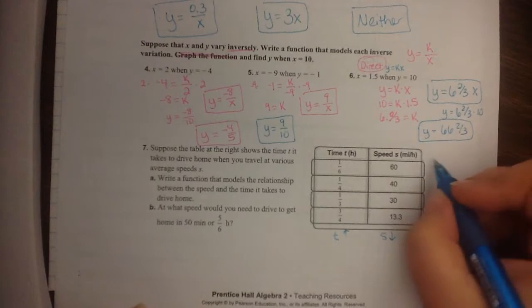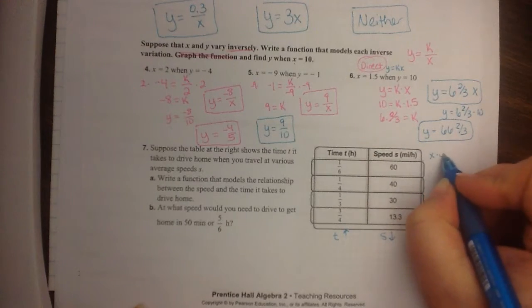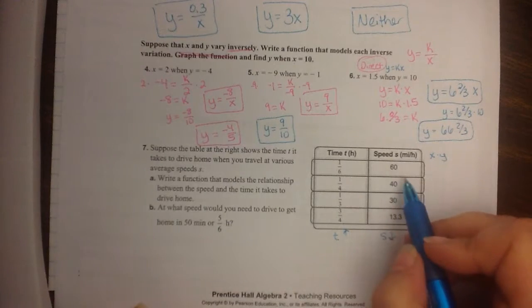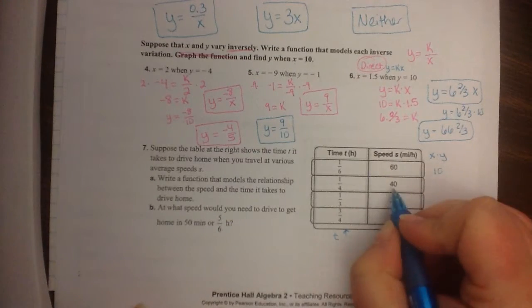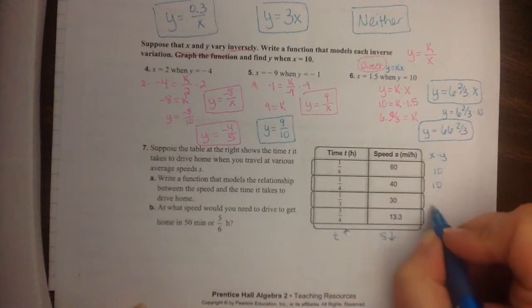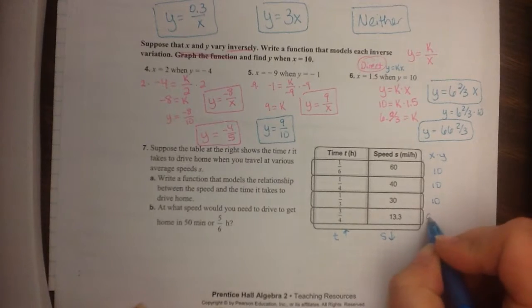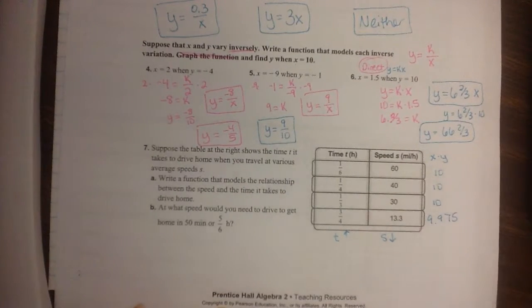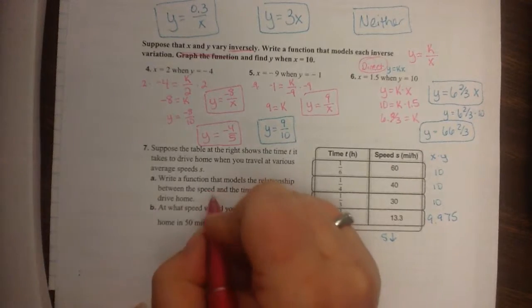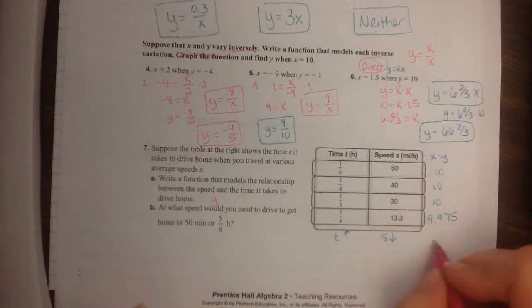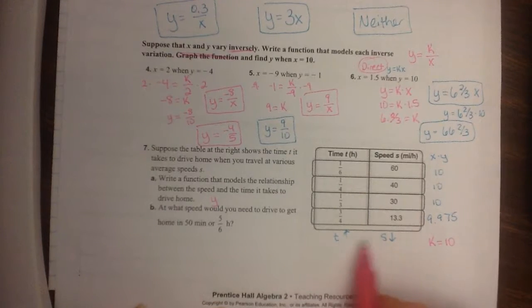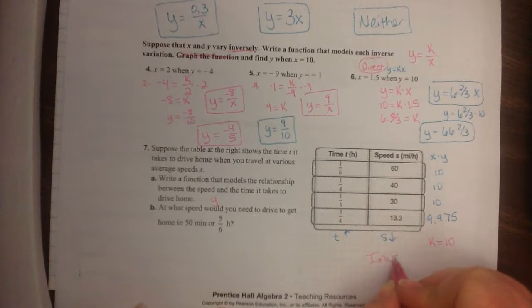And so in order to check that, I need to do x times y. So if I check that, 60 times 1/6 is 10, 40 times 1/4 is 10, 30 times 1/3 is 10, and then 3/4 times 13.3 is 9.975, so close enough. So since they are all very close to 10, I'll use k equals 10, and since they're traveling in different directions, this tells me inverse.